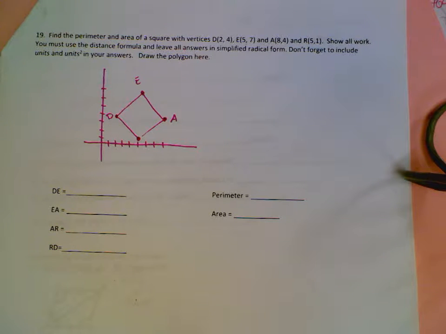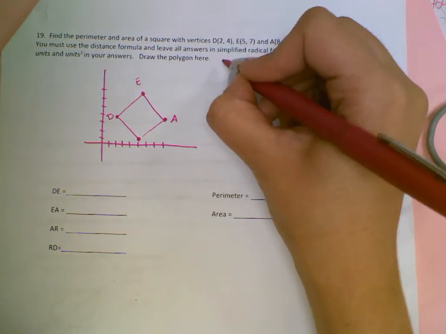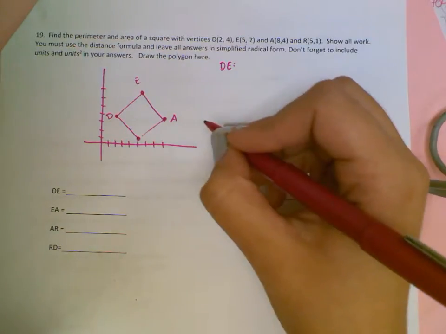So something that we need to remember about squares is all the sides will be the same. So really, I just need to use the distance formula one time, and I know that that will be the same for all of them. DE is the one I will solve for using the distance formula.